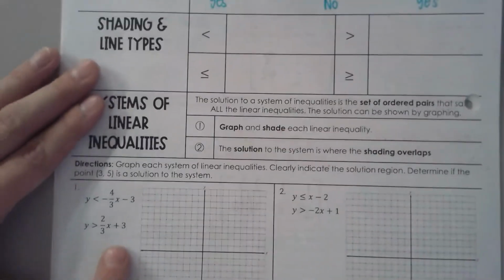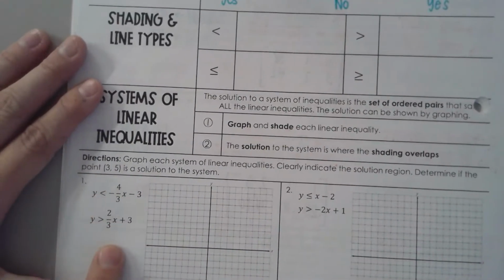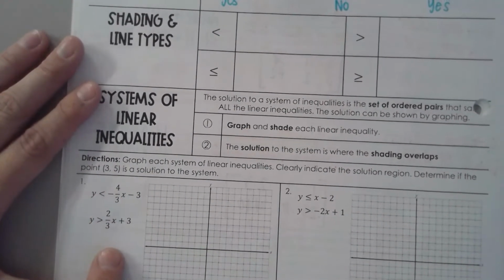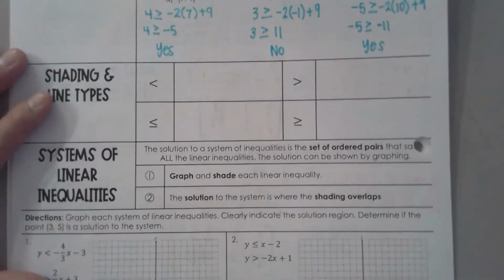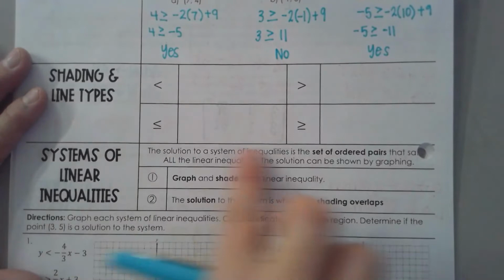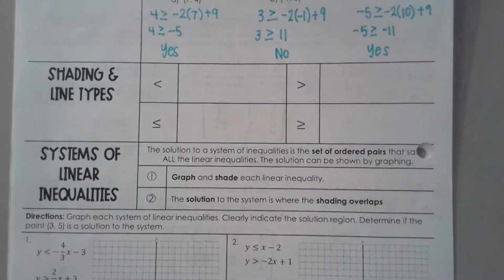Like number 1 down here, I have 2 inequalities. I want to know which points would be a yes for both of them. But before we do that, we're going to go over these symbols, talk about what they mean and how they're going to help us in graphing.